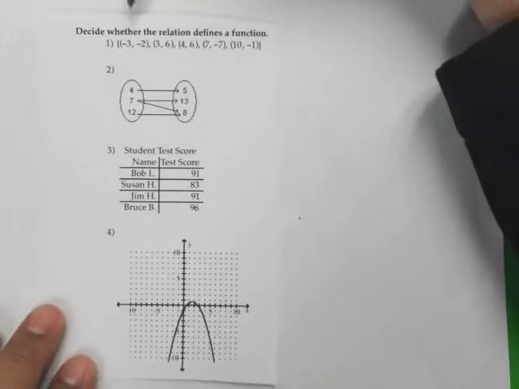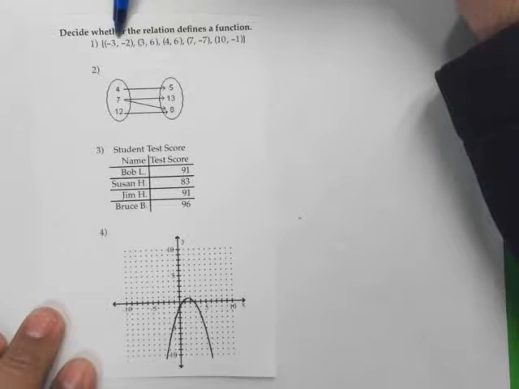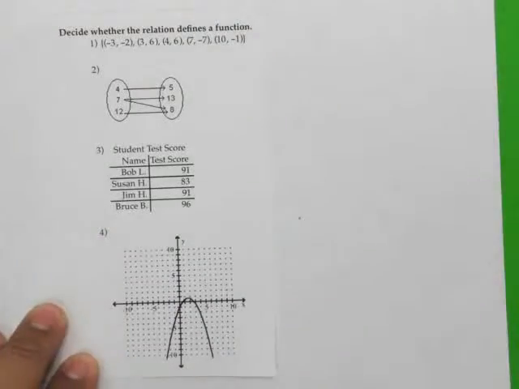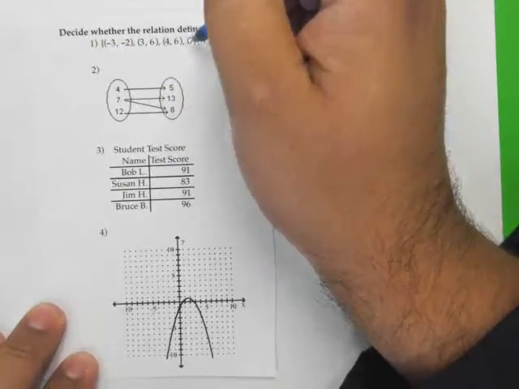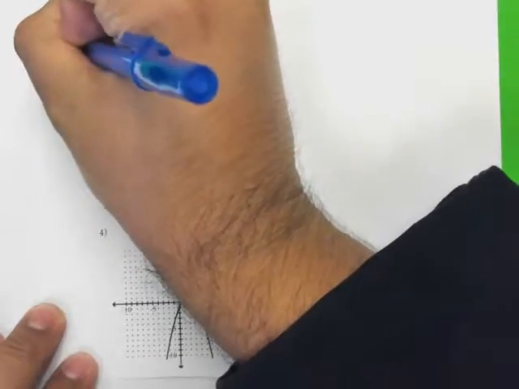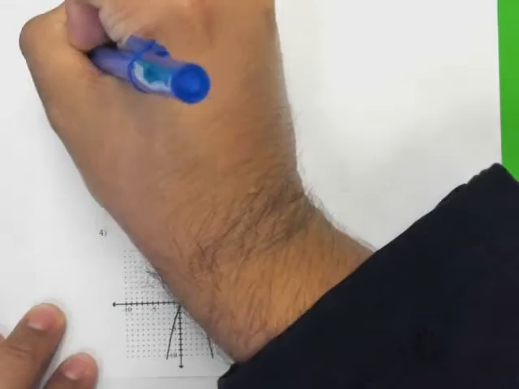So let's take a look at this. Here, all we're going to do is pay attention to the x values, -3, 3, 4, 7, and 10. Notice that the x's do not repeat. The y repeats here and here, but that's not a problem. So in this case, x does not repeat. So they're asking us, is this relation a function? And for number 1, our answer is yes.